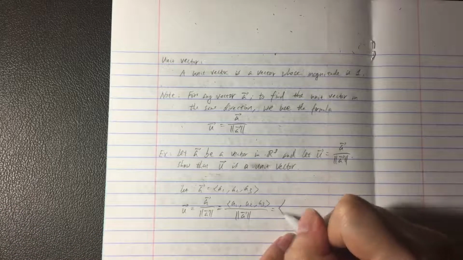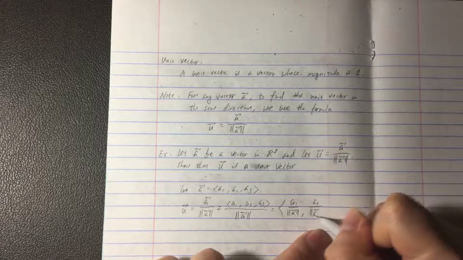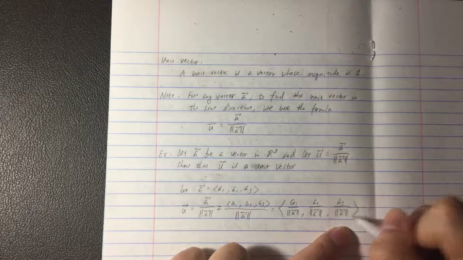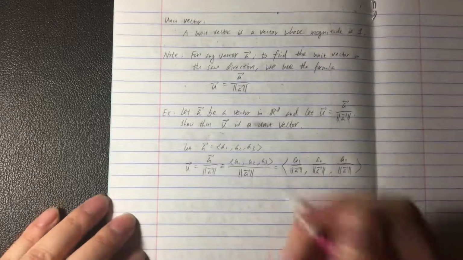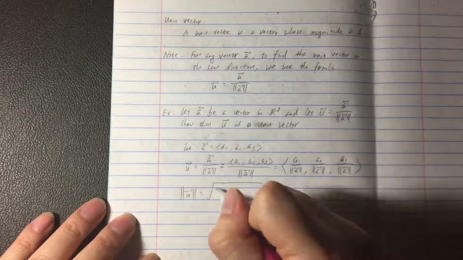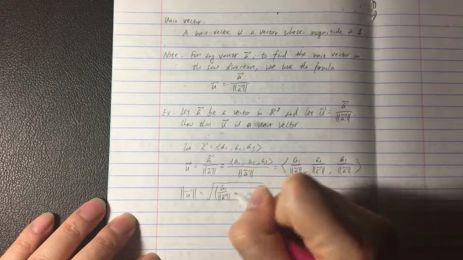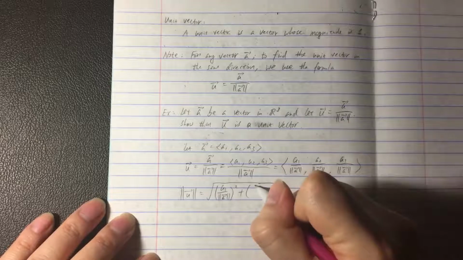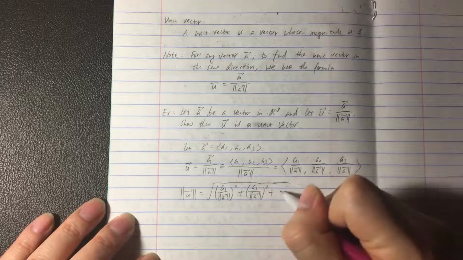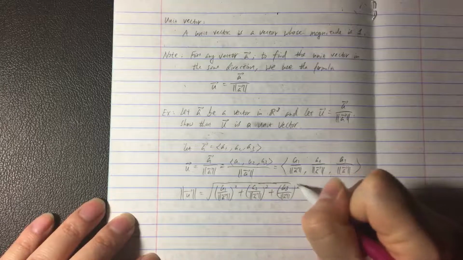That can be written as A1 over magnitude of A, comma A2 over magnitude of A, comma A3 over magnitude of A. Then magnitude of u is the square root of A1 over magnitude of A squared, plus A2 over magnitude of A squared, plus A3 over magnitude of A squared.